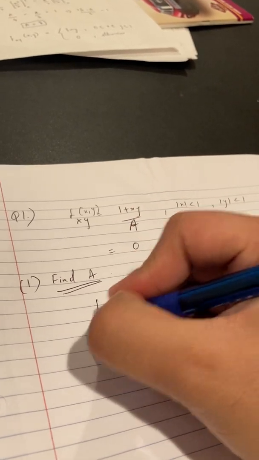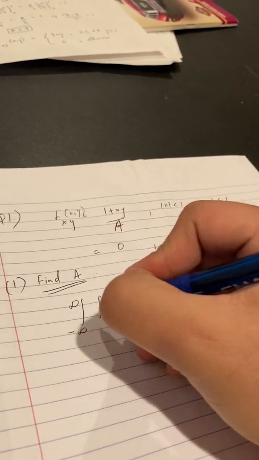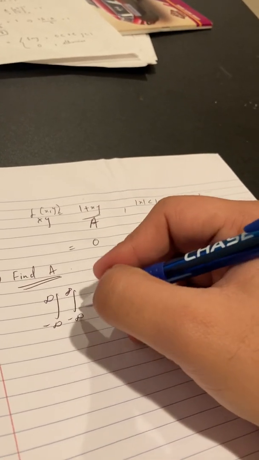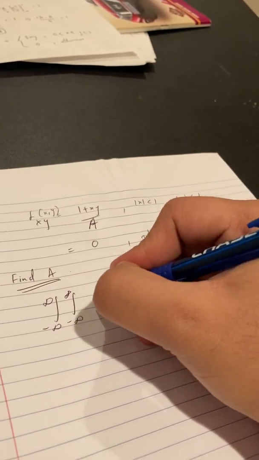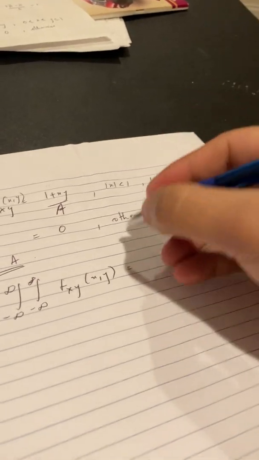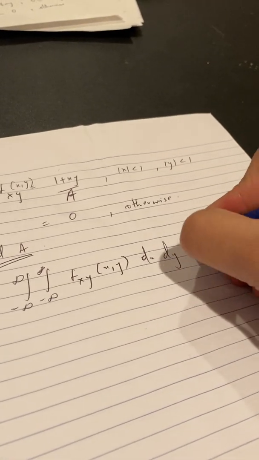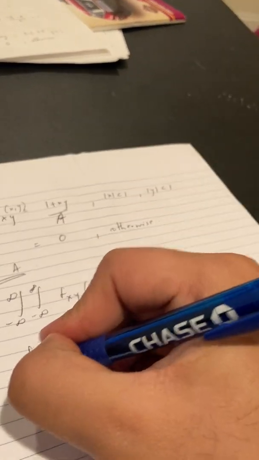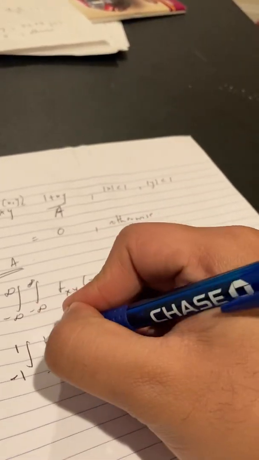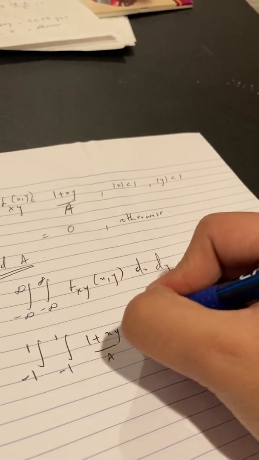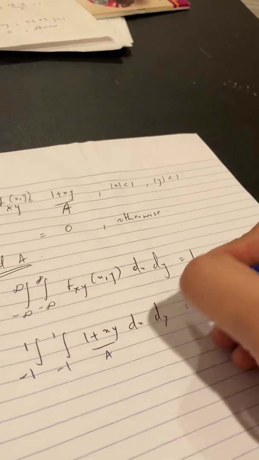For this, the condition is the double integral from minus infinity to infinity of f_XY(x, y) dx dy is equal to 1. Substituting the limits for mod x and mod y: the integral from minus 1 to 1, minus 1 to 1, of 1 plus xy by a dx dy equals 1.